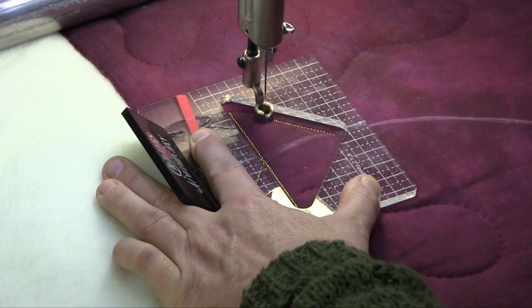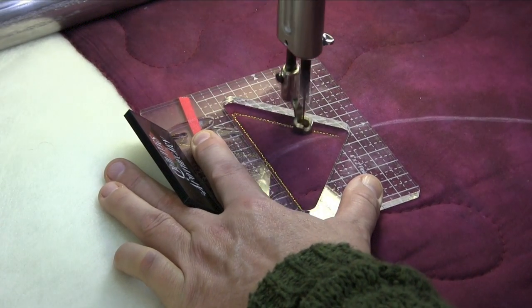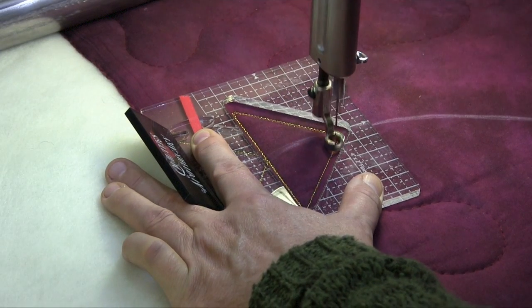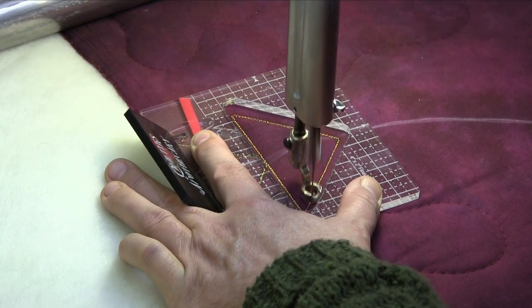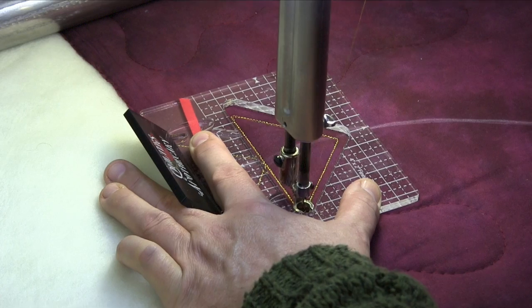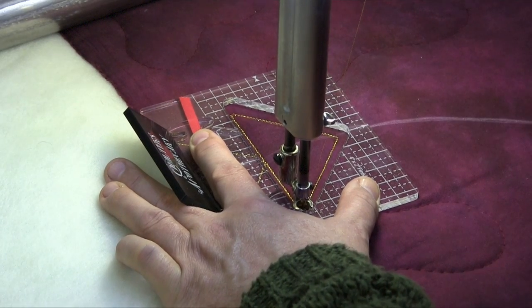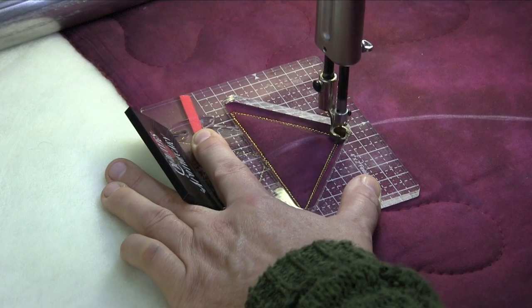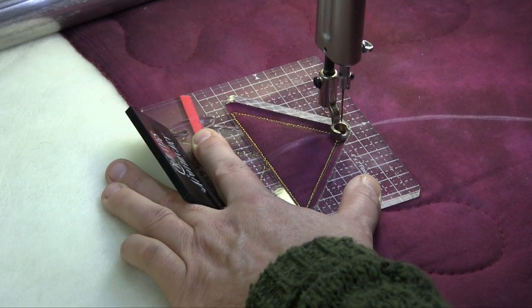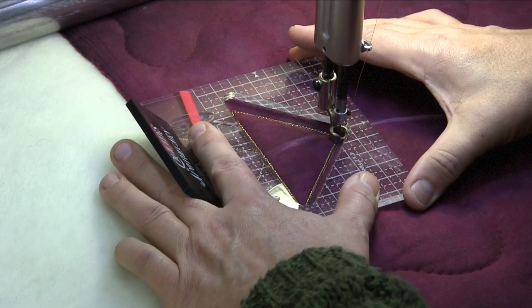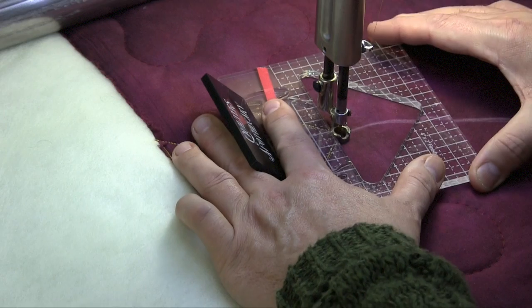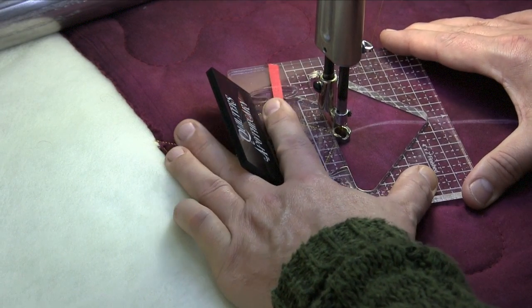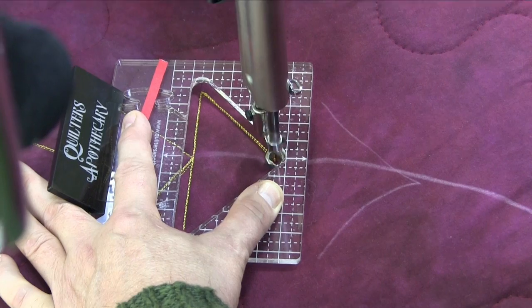1, 2, 3, and then I'm going to continue this all the way down the line. So come back up to the tip, pause, slide the ruler, keep the arrow lined up, and now I'm going to work my way right around that curve.